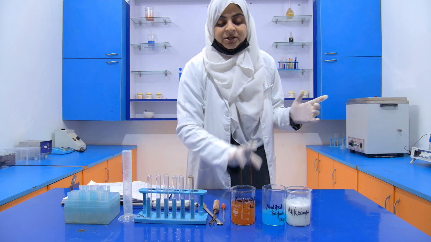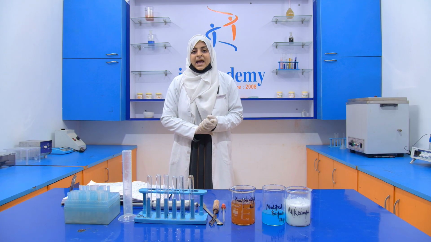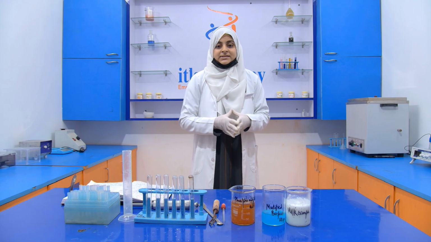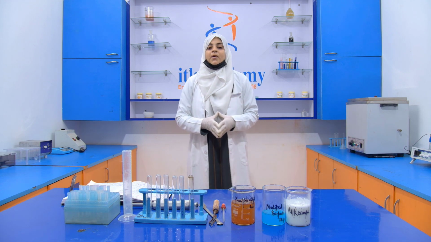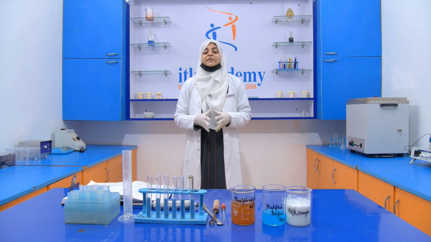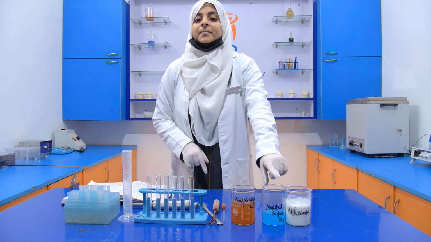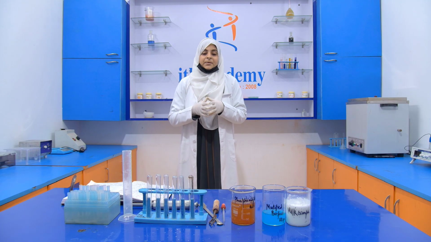Then the second reagent that we require is phosphomolybdic acid. So for the preparation of this phosphomolybdic acid, first of all we require 35 gram of ammonium molybdate. See, this composition is again for 500 ml of distilled water, and the composition of the modified Bradford reagent is also for 500 ml of the reagent.